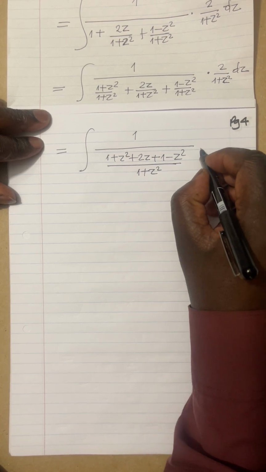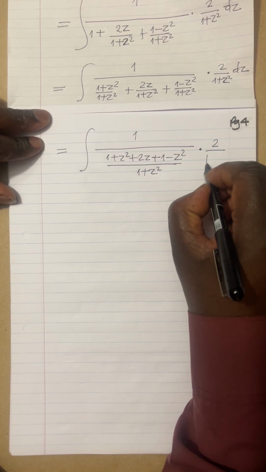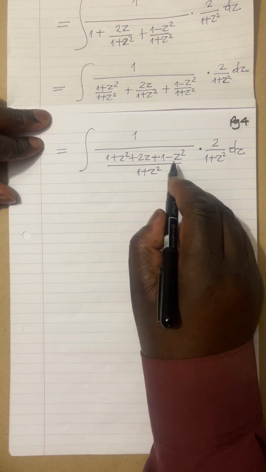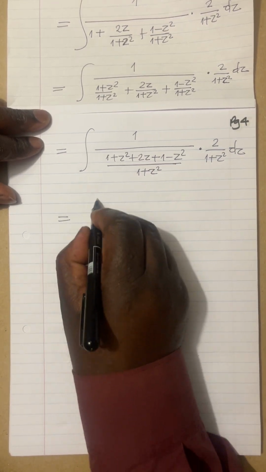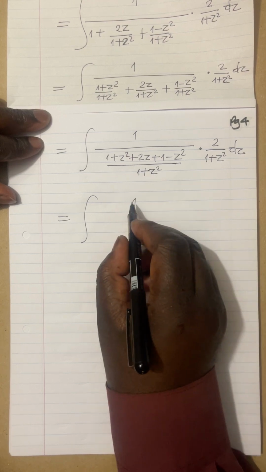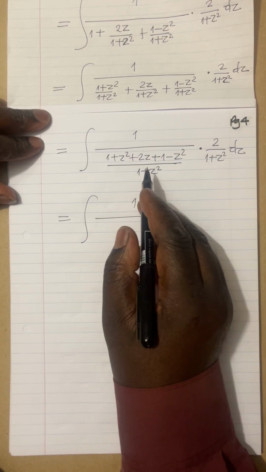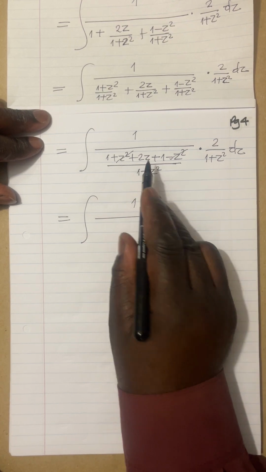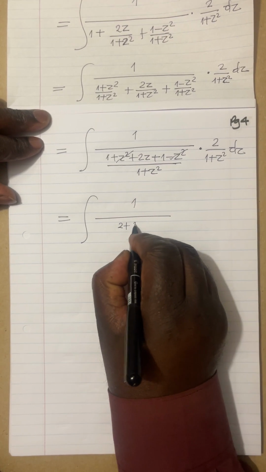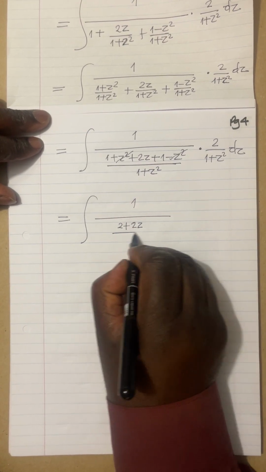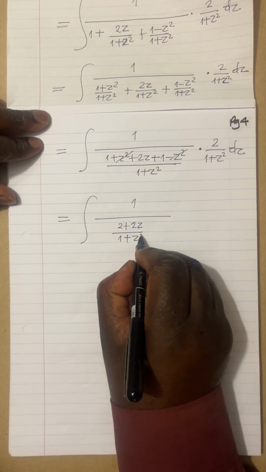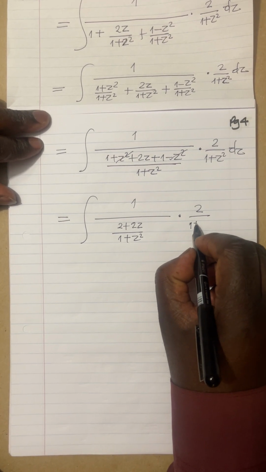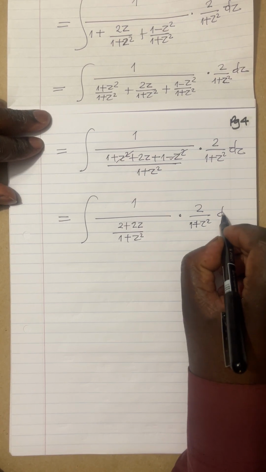What are we saying here? Times 2 all over 1 plus z squared times dz. This part here, simplifying what we have in the numerator, in the denominator, remember this cancels that, and we have 2 plus 2z all over 1 plus z squared, and then we have to multiply this by 2 over 1 plus z squared dz.